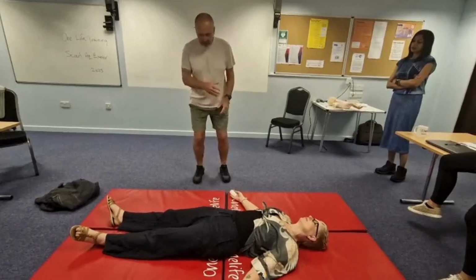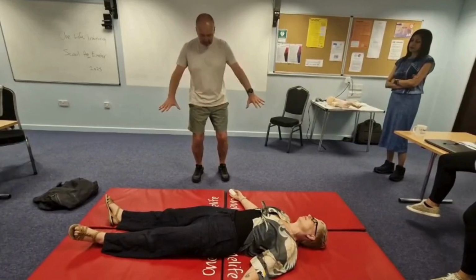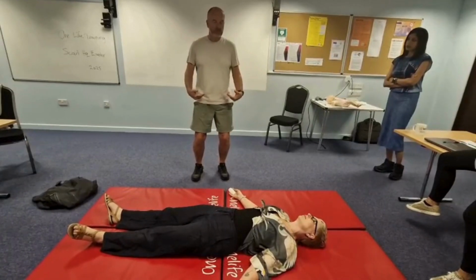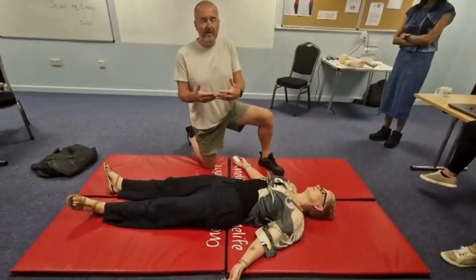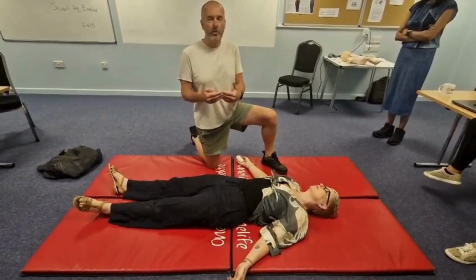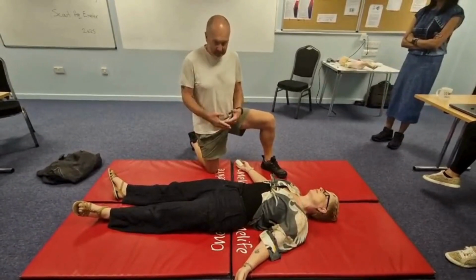So approach the casualty. As always, check for anything that's in the way. You're going to be pulling the casualty towards you, so make sure you've got a clear space for them to come into. You have a quick look at the casualty. You may have seen what caused it, what we call mechanism of injury. You may have seen the thing happen, so you may know a bit more about it, but you may not.